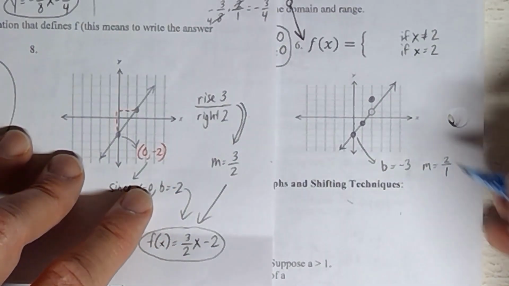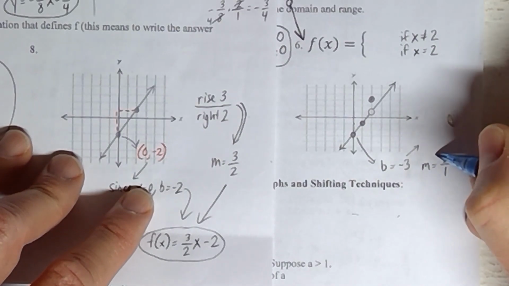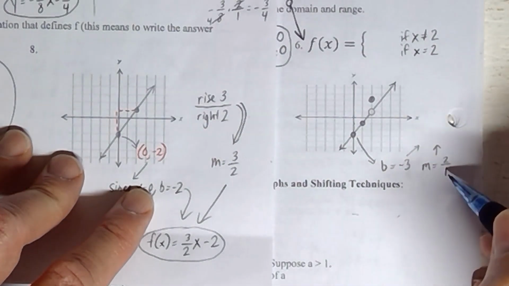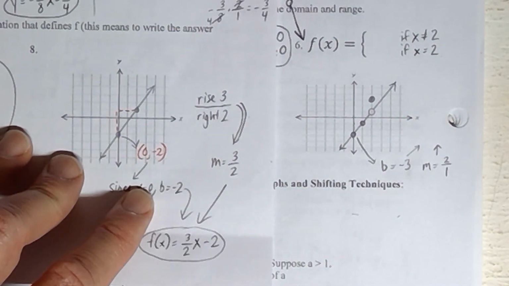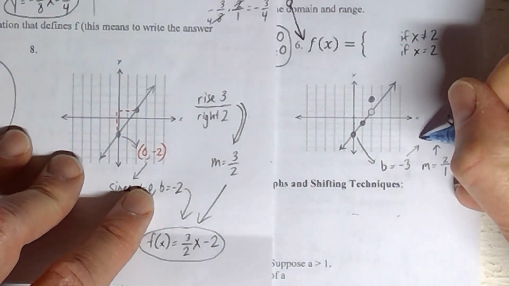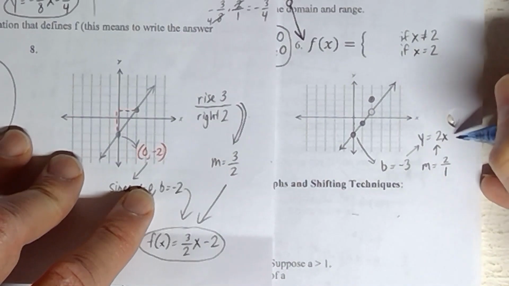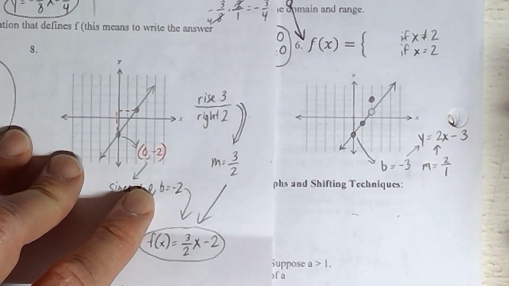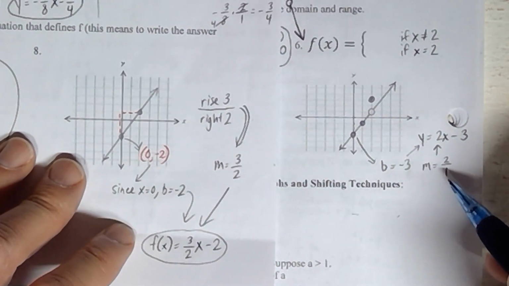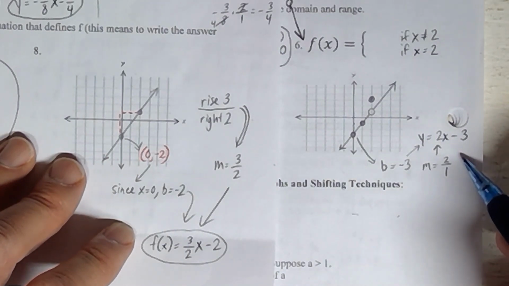What kind of equation would we have if we do it the same way we did in the last section? What kind of equation will we have when we have m and b equal to those numbers? We would have y equal to 2x minus 3, just plugging in the m and the b where they normally would go.